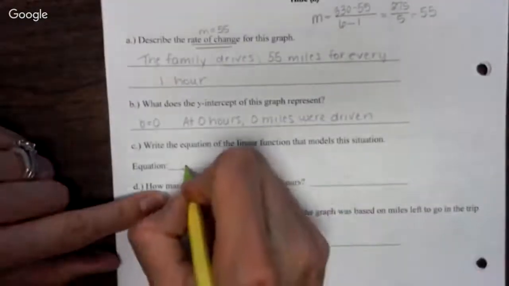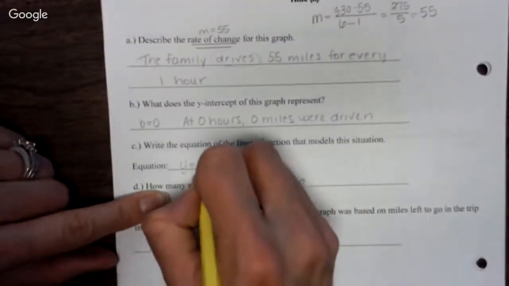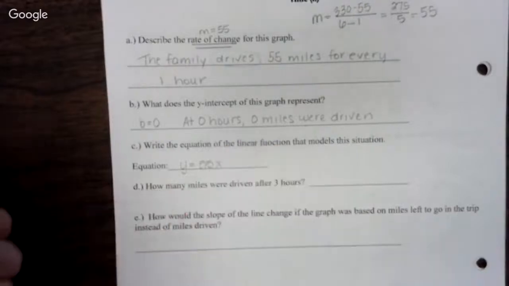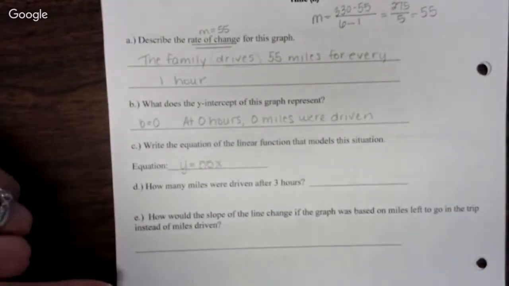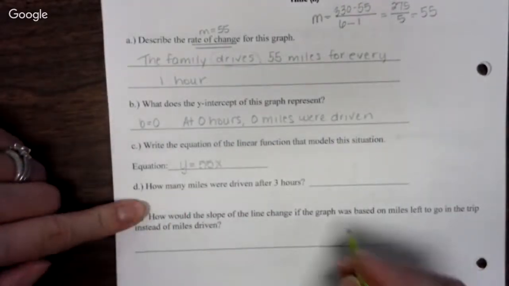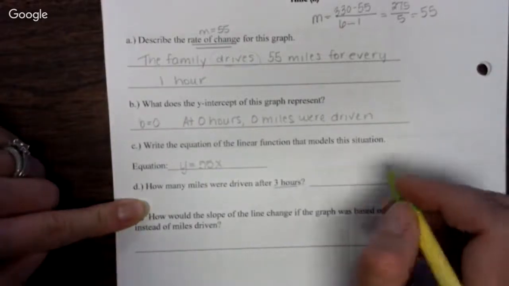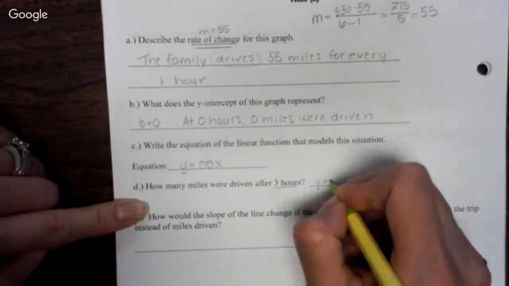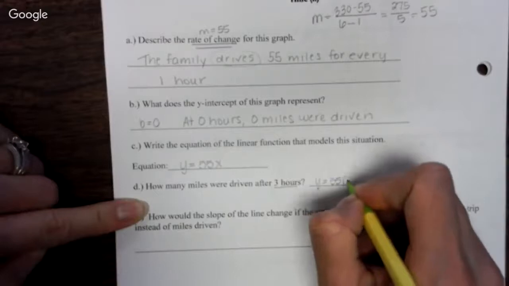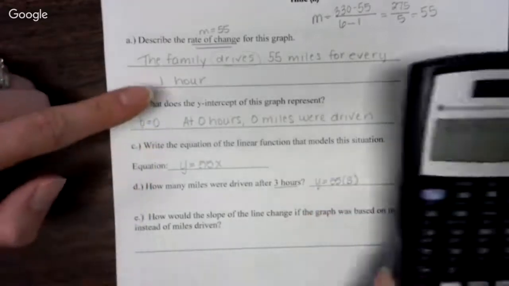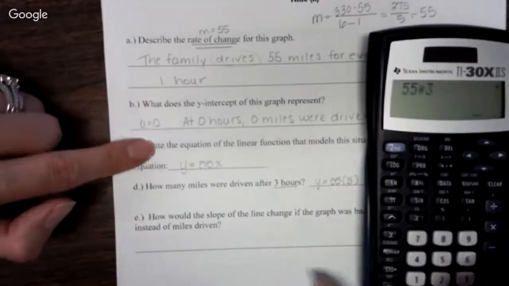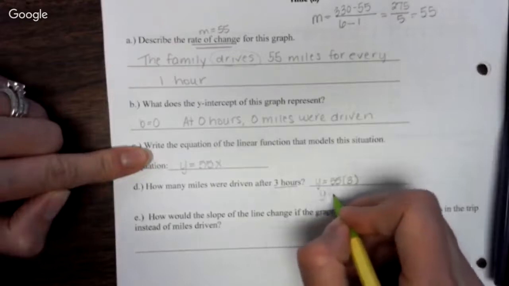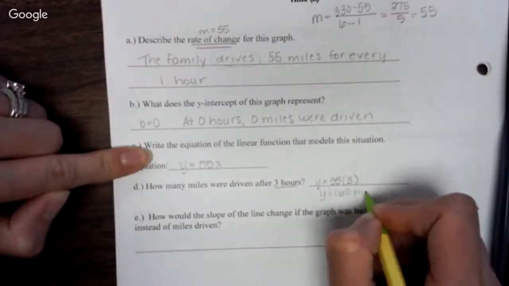So let's write an equation. Now that you have the slope and y-intercept, let's use y equals mx plus b format. So we have y equals 55x, and then you can have plus 0, but you don't need it. So how many miles were driven after 3 hours? Now remember, that's your x value, so I'm going to replace x with 3. So 55 times 3 is 165 miles.